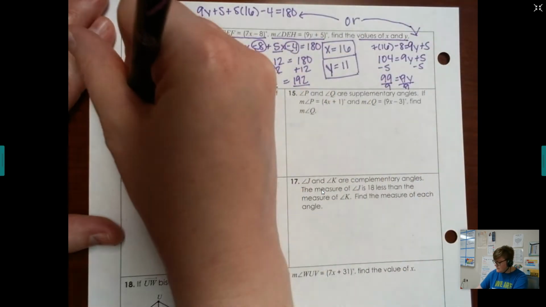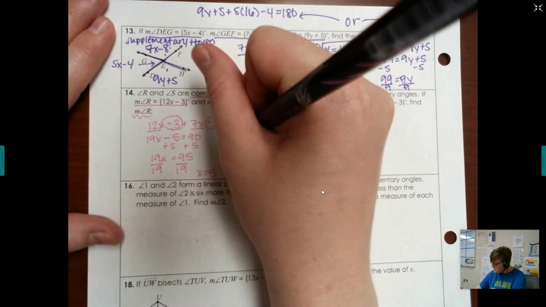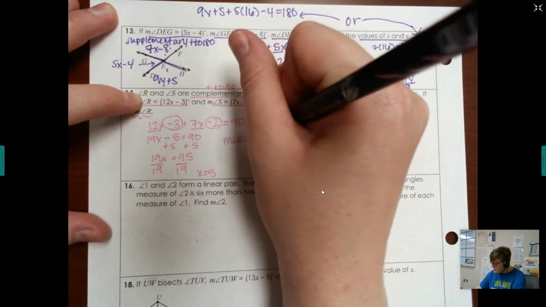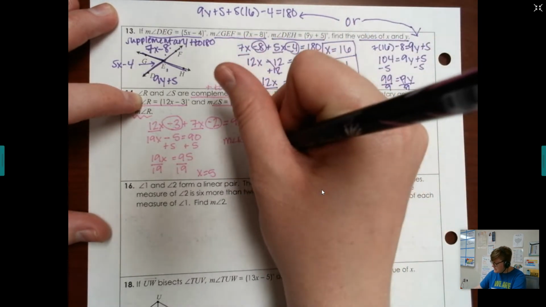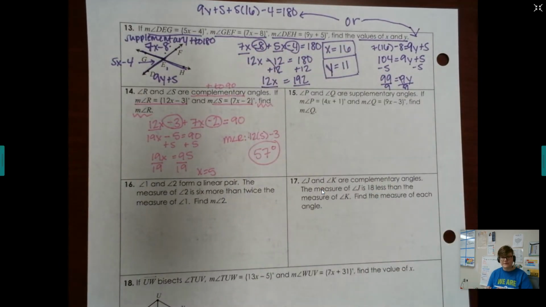But we're not done because we need to find the measure of angle R. So measure angle R is 12 times 5 minus 3, which will come out to 57. Okay. So pictures can be helpful, but are not always necessary. So if you like it better when you draw a picture, there's no reason why you shouldn't. But if you don't feel like you need a picture and you can still get the problem, that's fine too.